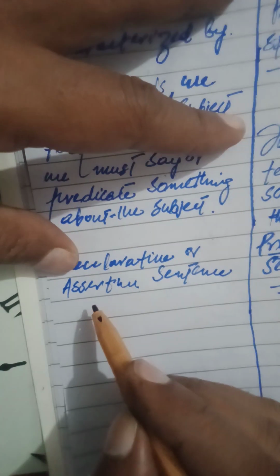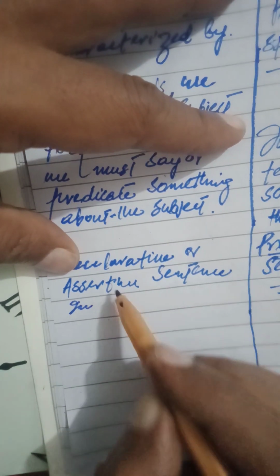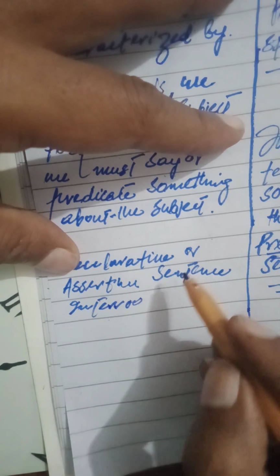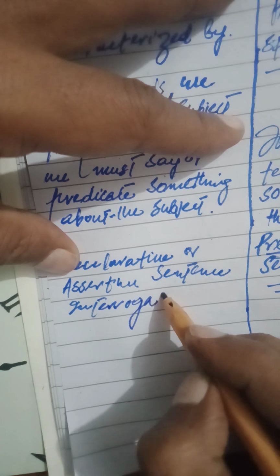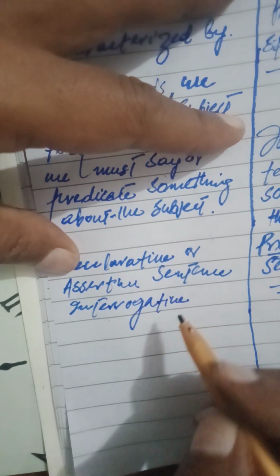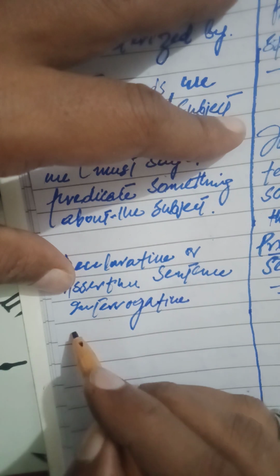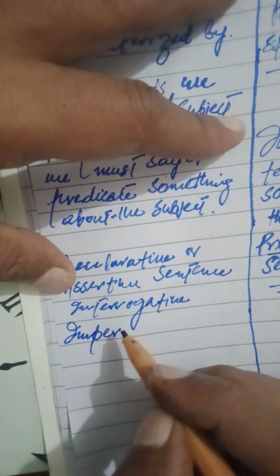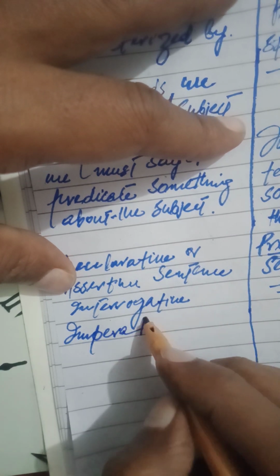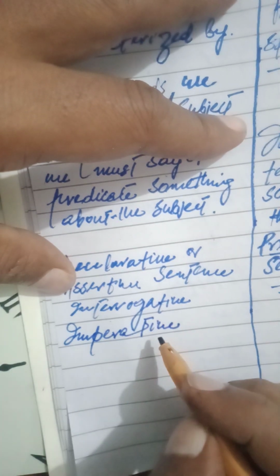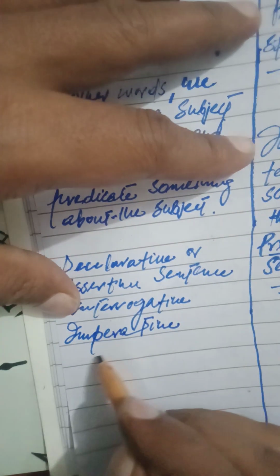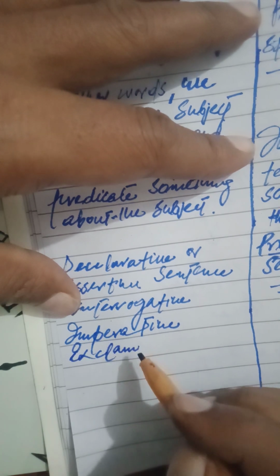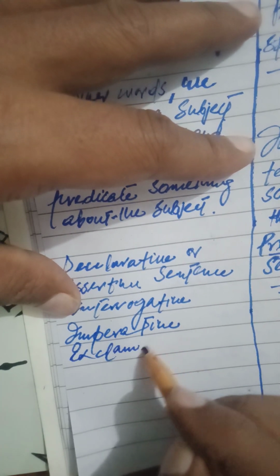The other one is the interrogative, imperative, and exclamatory.